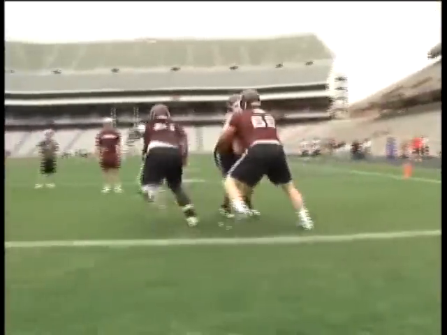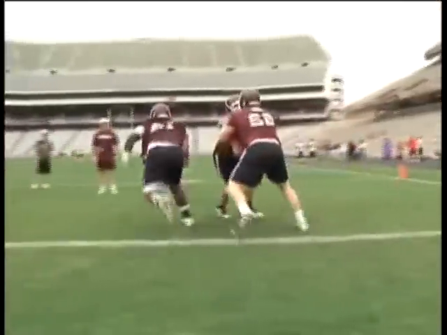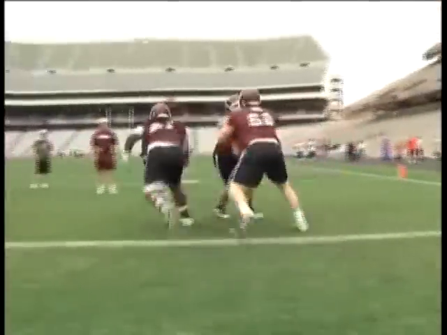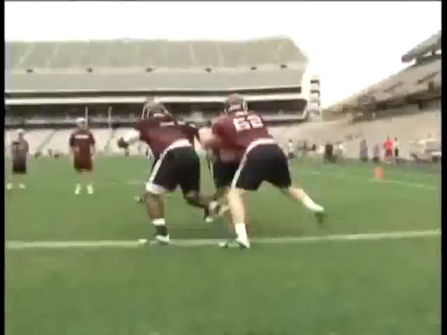61 would be a lot quicker if he had a little less hair. But his hair weighs about 30 pounds.